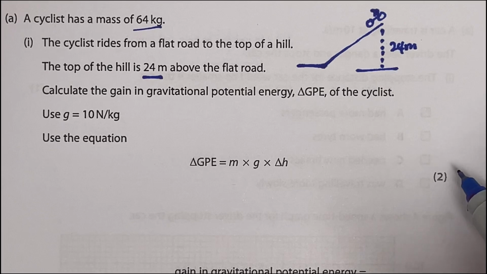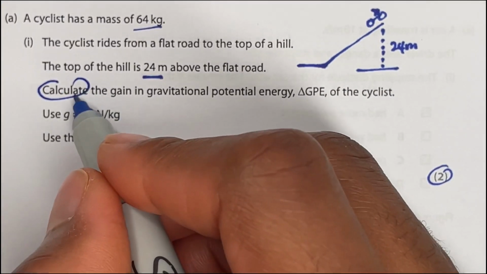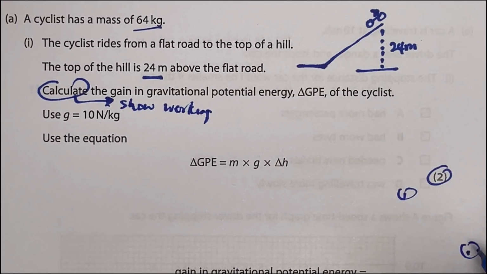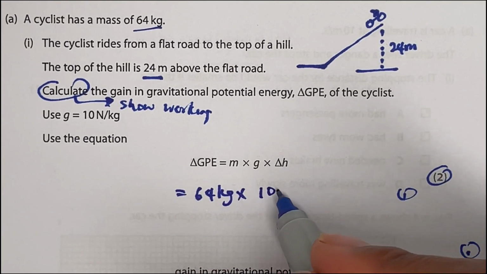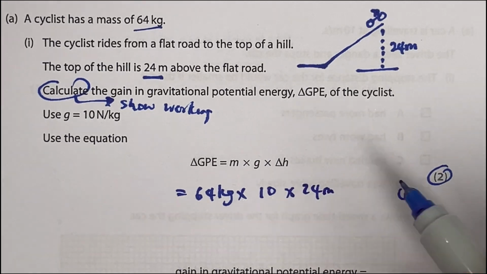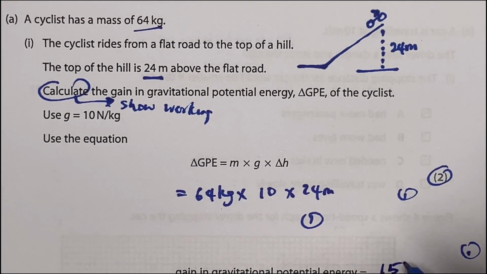G is 10 and the max is 2 marks. And it says calculate, so I need to show working out. So working out will be 1 mark, my answer will be 1 mark. So the mass is 64 kg, G is 10, and the height is 24 meters. So that gets me 1 mark. And my answer would be 15,000 joules.